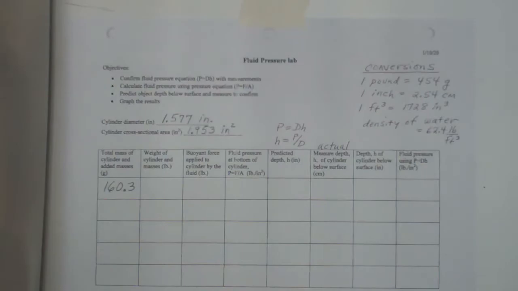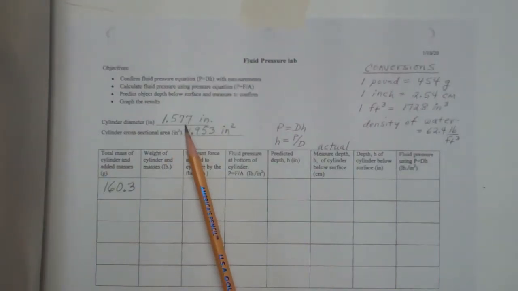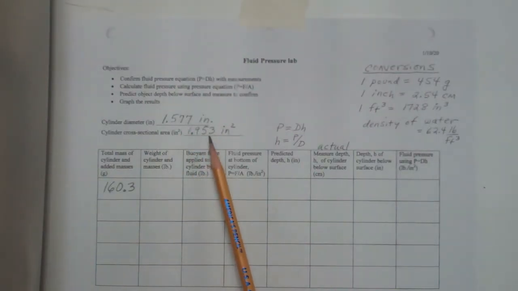Just a note about significant figures. If you're electing to track and use significant figures during your labs, then remember that significant figures are based on how many significant figures are in the measurement. So in this case, the cylinder diameter measured at 1.577, which is 4 significant figures. So I'm going to express the cross-sectional area in 4 significant figures.